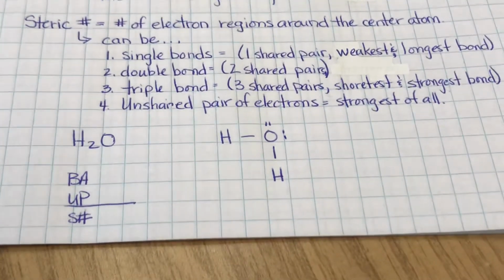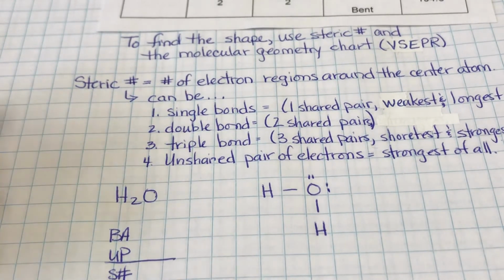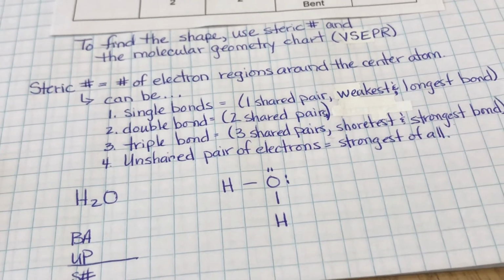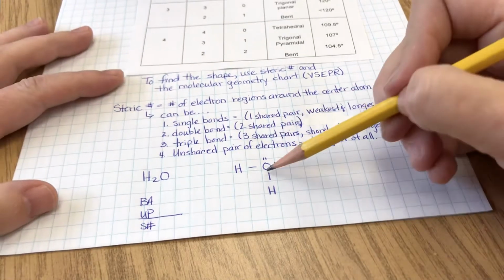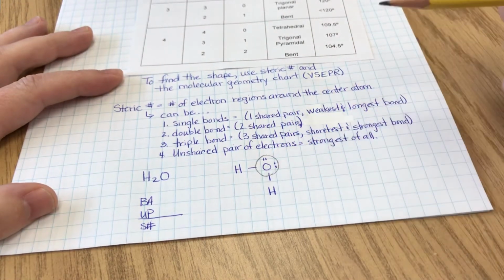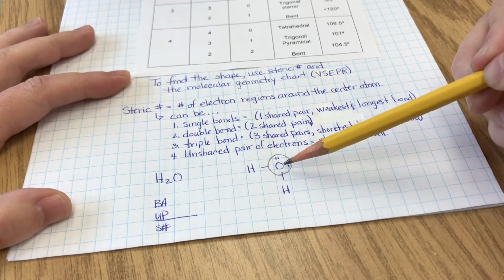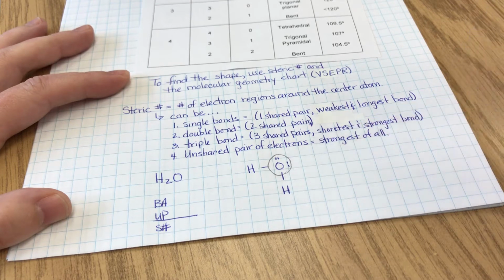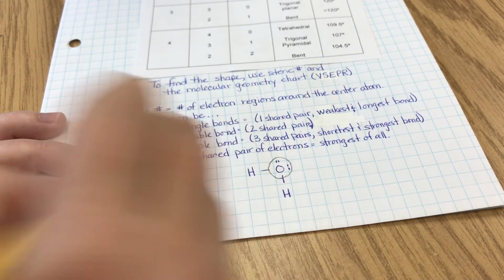Now, taking a look at our water, you want to always analyze the center atom. In this case, my center atom is going to be the oxygen. So, looking at this, how many atoms are bound to the center? We have 2 hydrogen. So my Ba, or bonded atoms, is 2.